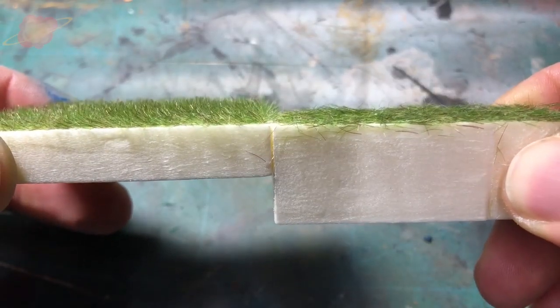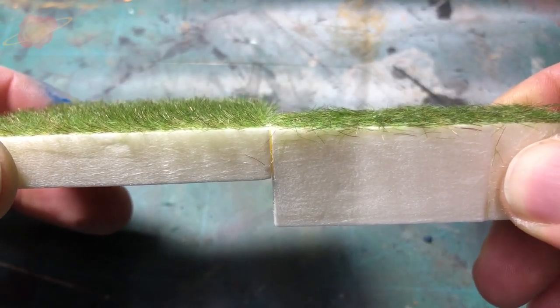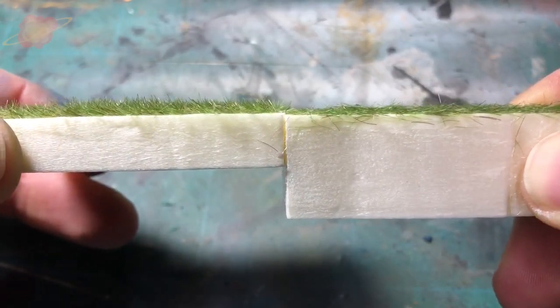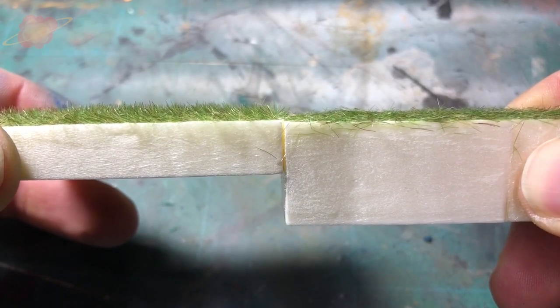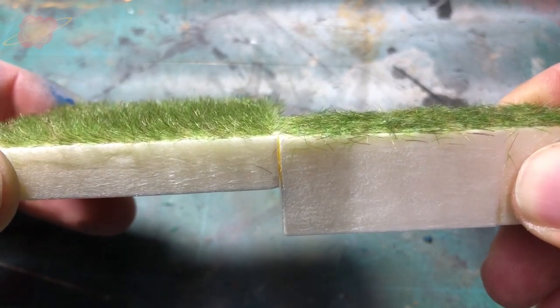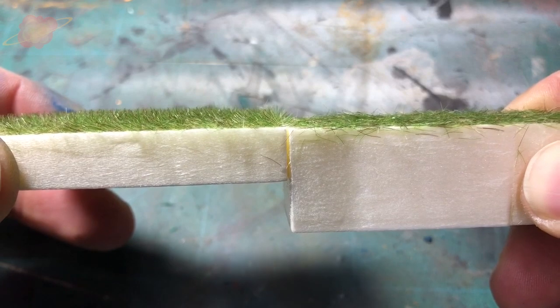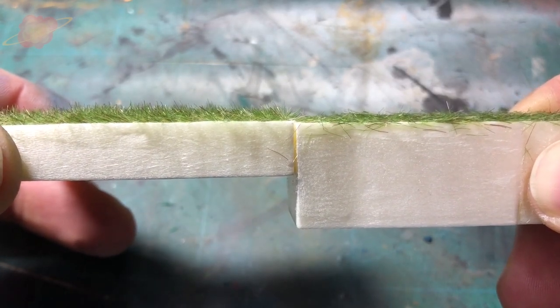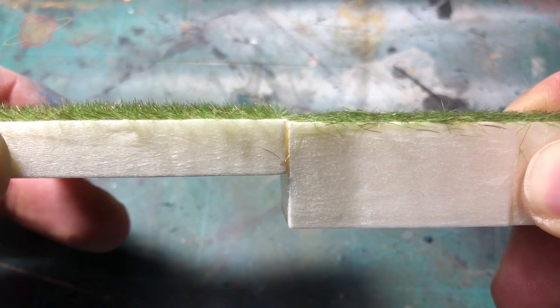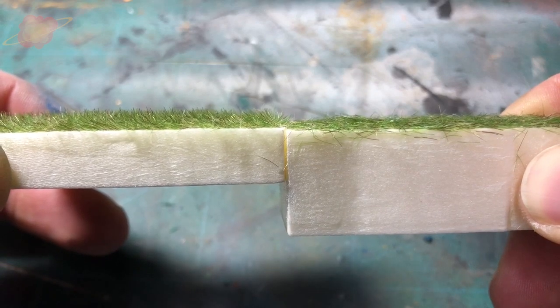The glue is dry and I made another test piece without a static grass applicator, and here clearly you can see the difference. On the left side I used the applicator and on the right side I just sprinkled it on the glue, and you can clearly see that the grass on the left is standing upright and the grass on the right is just laying down.